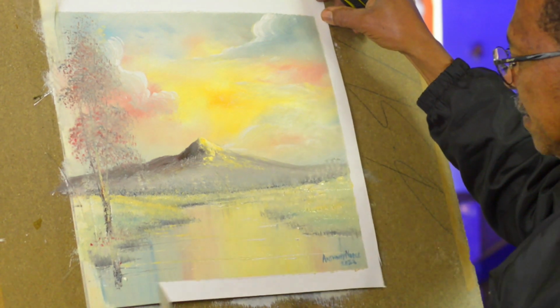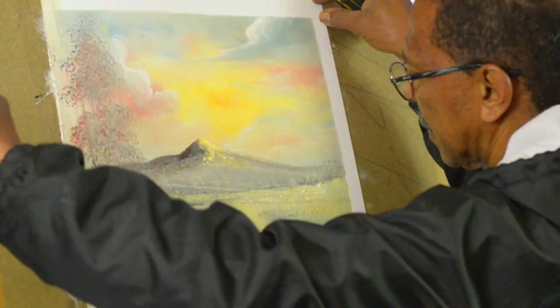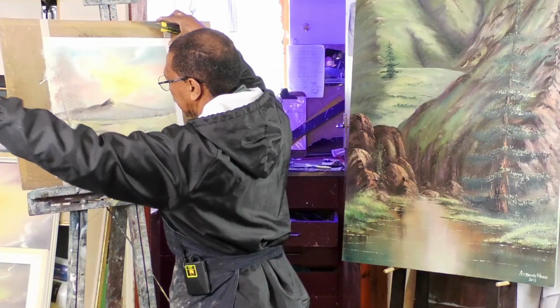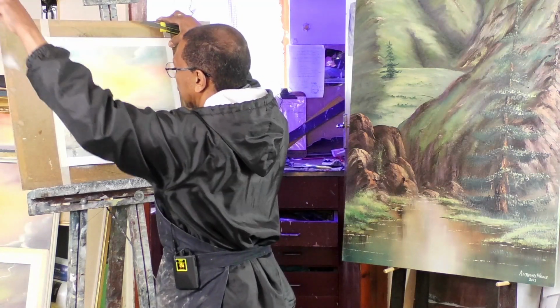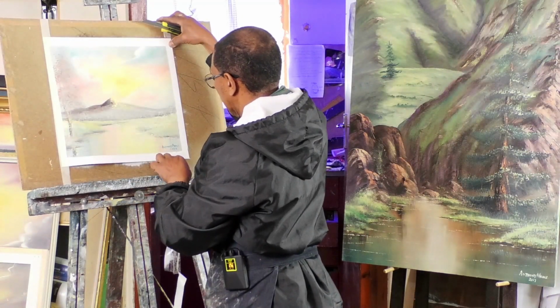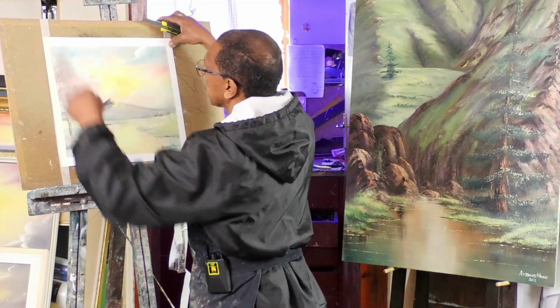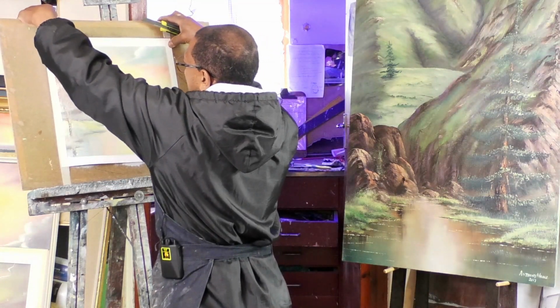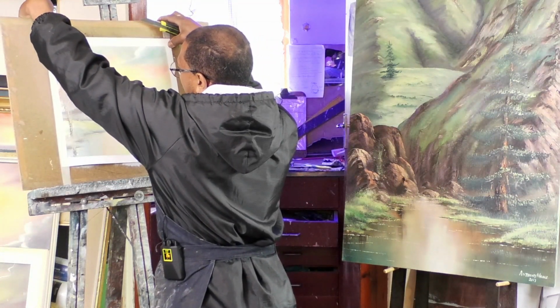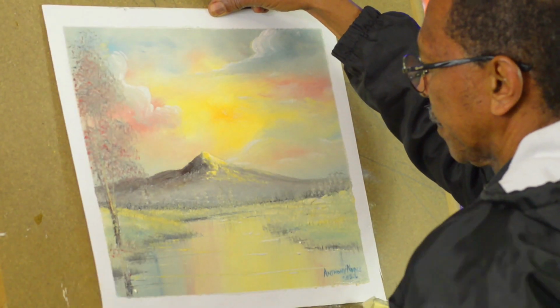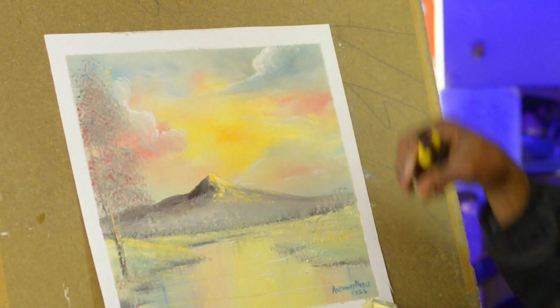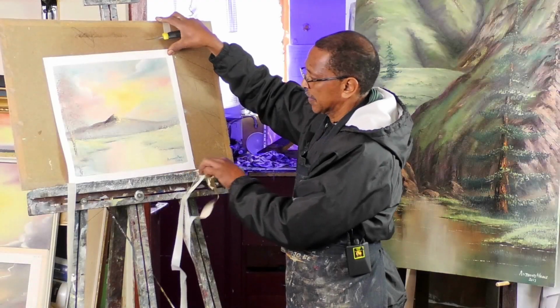Remove this tape here. There. Last bit. Remove this piece of tape there. You have the feel of what the painting looks like.